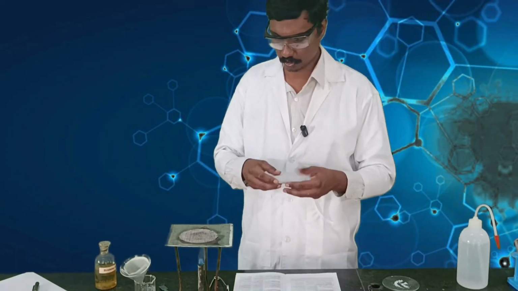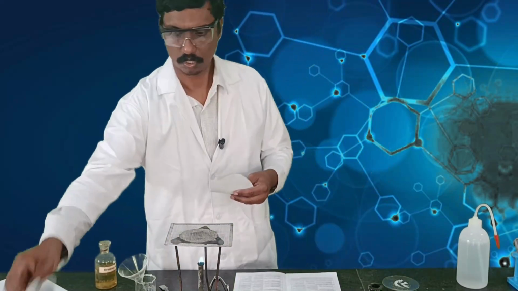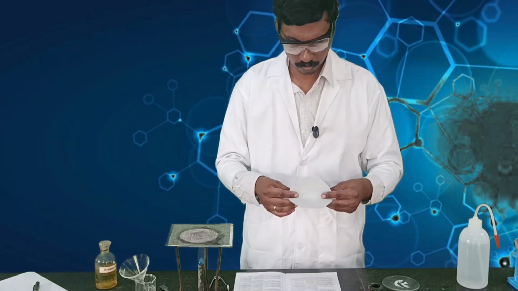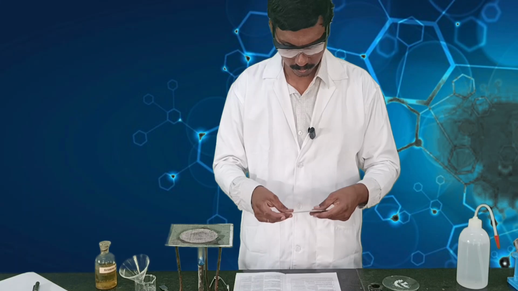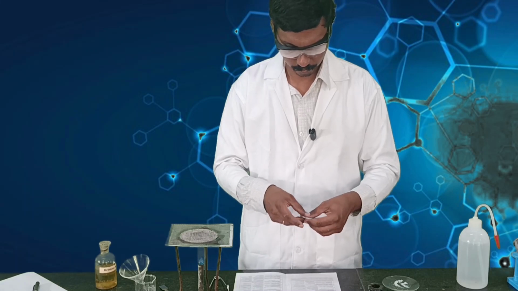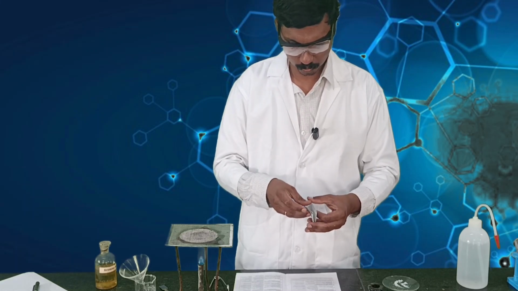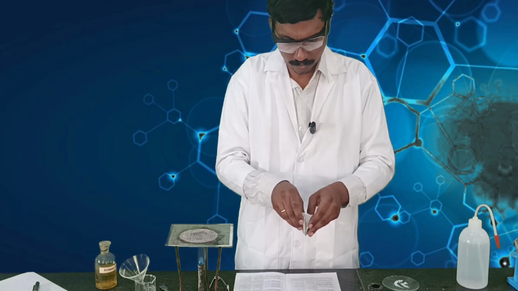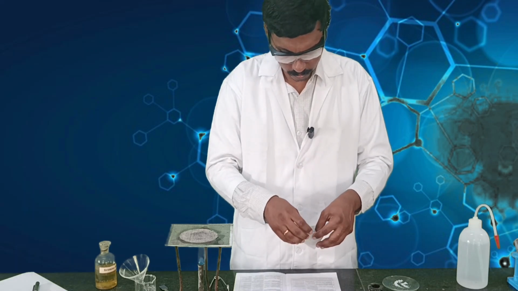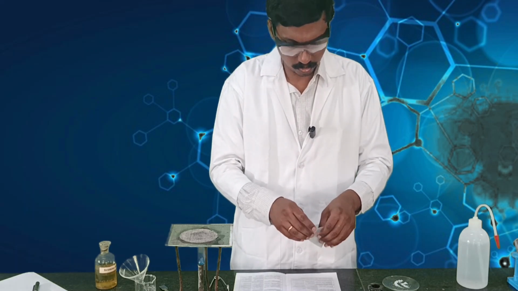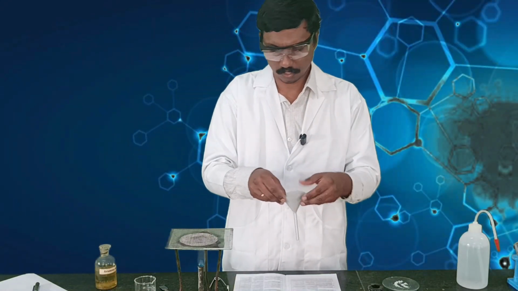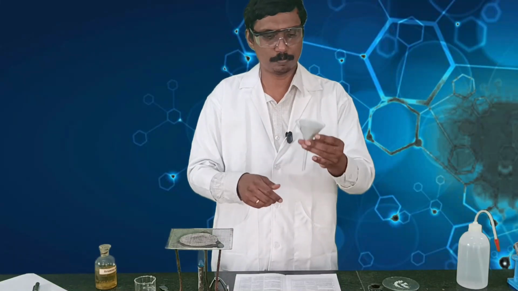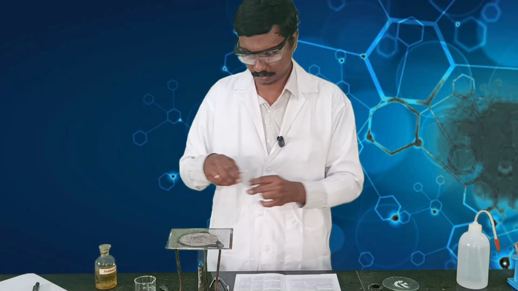The way you add this filter paper on top of the test tube is, you just take your filter paper, fold it into two halves, then again into another fold, and when you divide this in this manner, make sure that on one side there are three folds, and on the other side there is a single fold. Then you just keep it on top of the funnel, and this is how you prepare your funnel for filtering the extract.